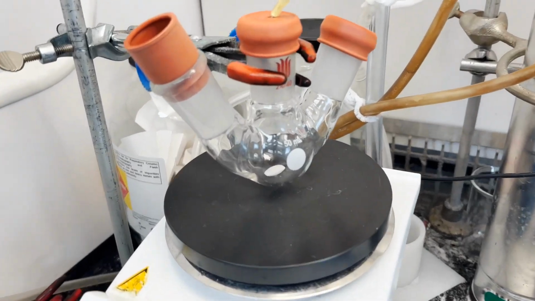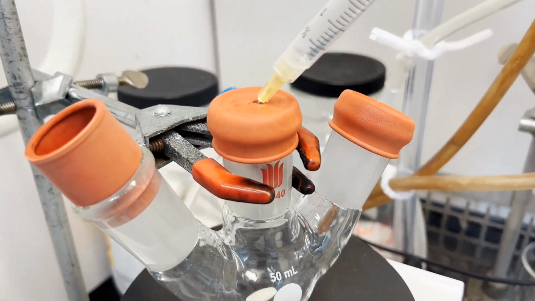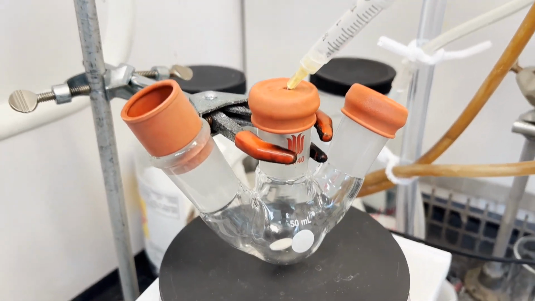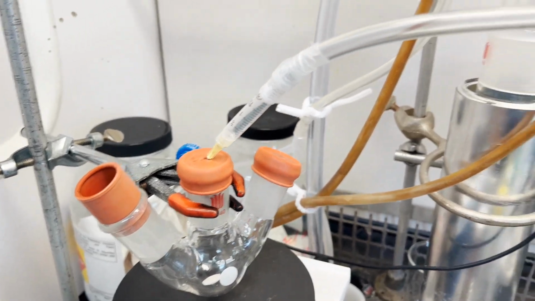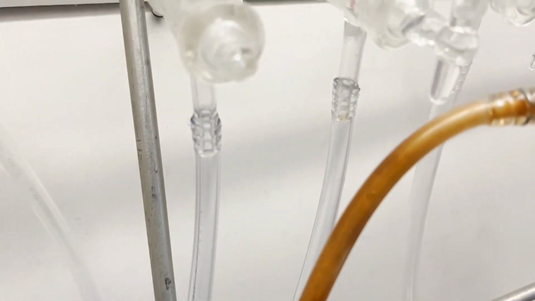Hi everyone. So here I'm going to show you how to set up a Schiff base reaction, how to work up the reaction, and what precautions you need to take care of during workup, NMR check, and purification. So let's see how I'm going to set up the reaction here. I have taken a 3-necked round bottom flask equipped with a magnetic stir bar and 3 rubber septa. You can also use a 2-necked flask, it's fine.